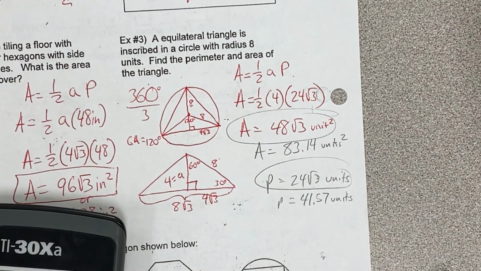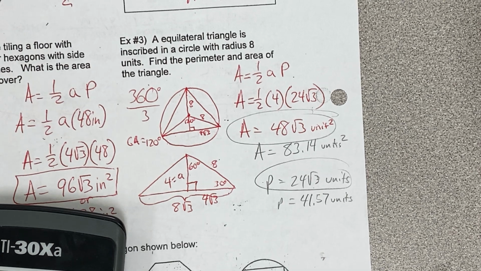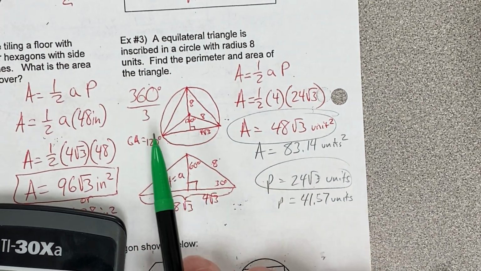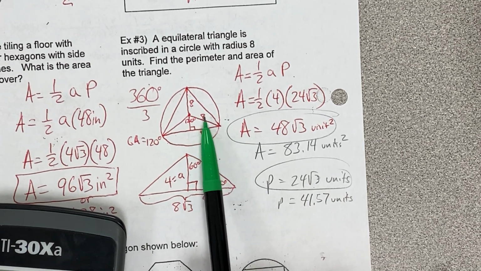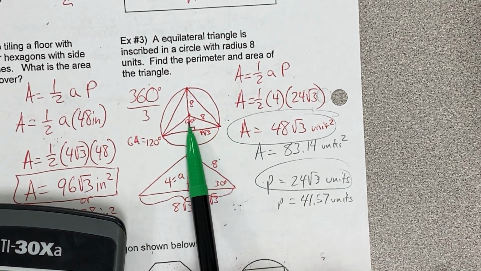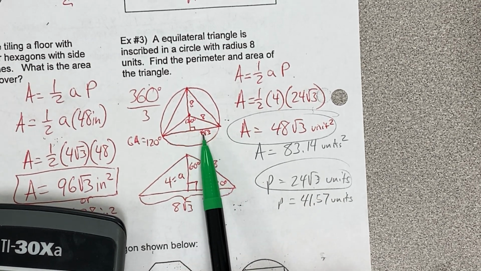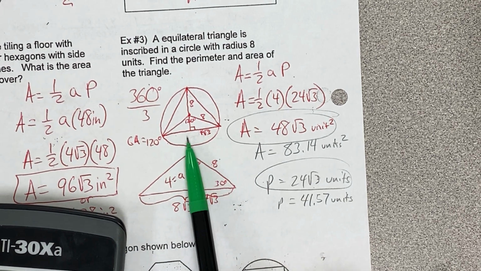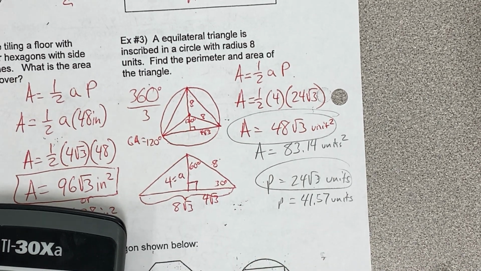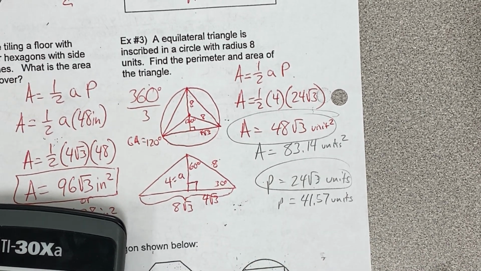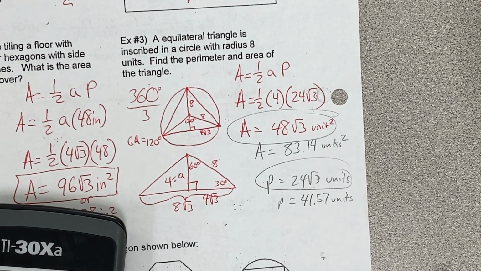Find the perimeter and area. So yet again, the central angle came to the rescue. It allowed us this time, because we were given the radius, to find the apothem and half of the side length, which we could then multiply by 2, multiply by the fact that we've got 3 sides to get our perimeter, and as a result, also be able to get our area.